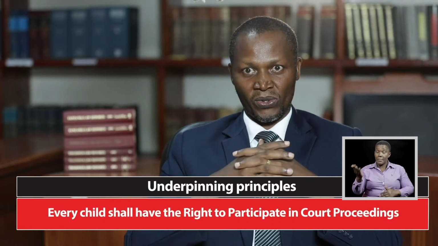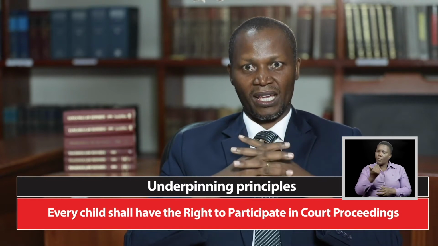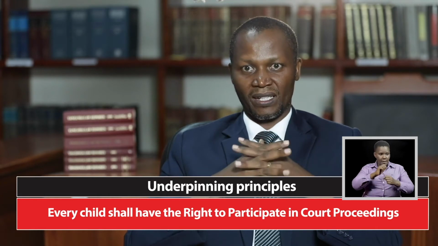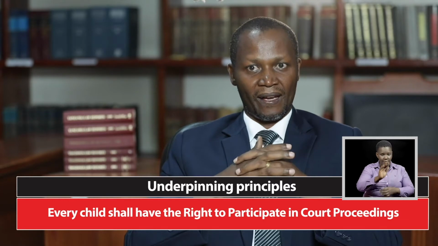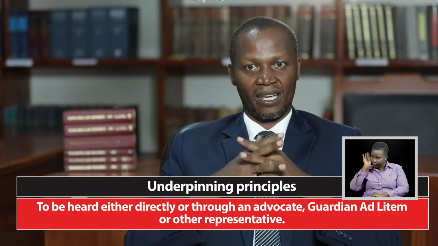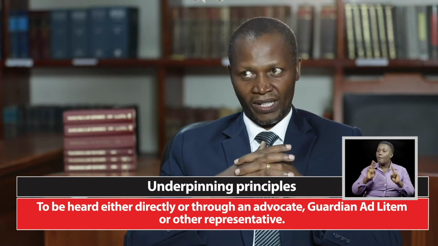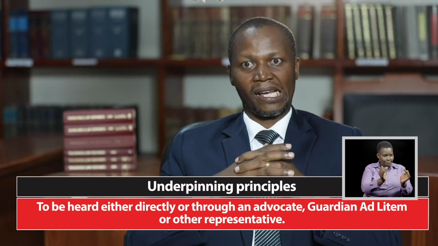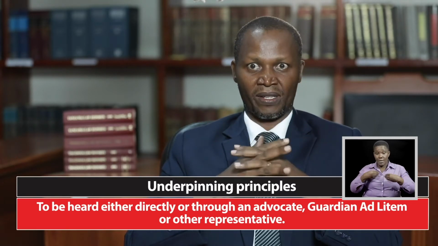Therefore, we should, as a matter of law and as a matter of fact, give every child a right to be represented and to participate in the proceedings and to be heard either directly or through an advocate or through a guardian ad litem or any other sort of representation that can be secured in the courtroom.